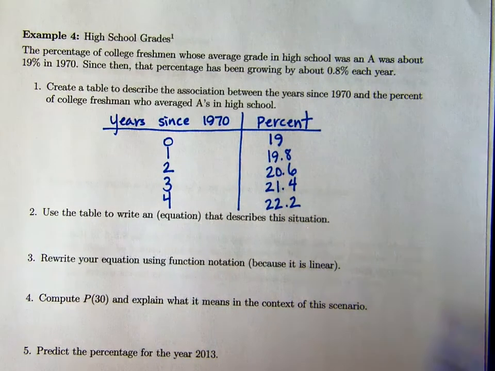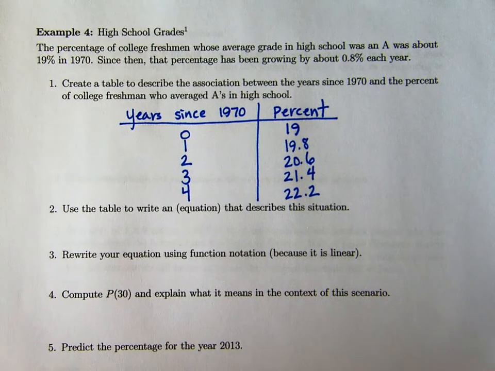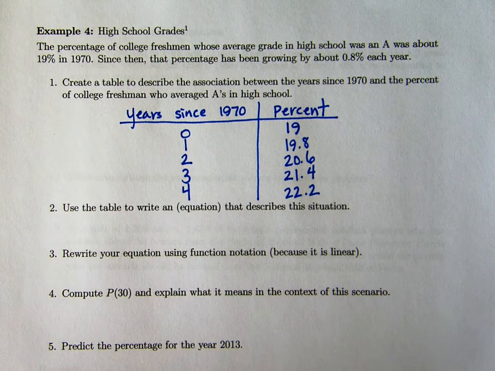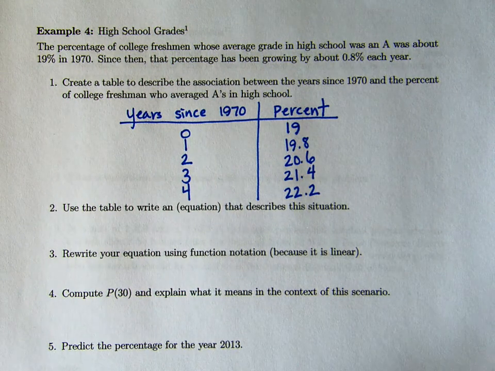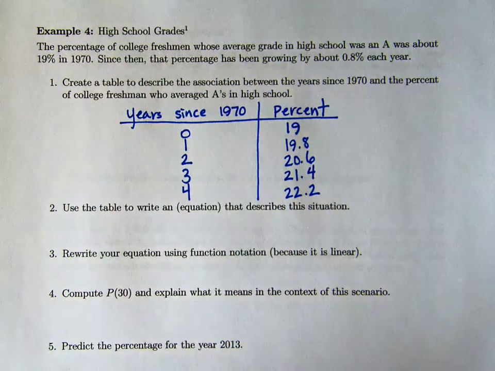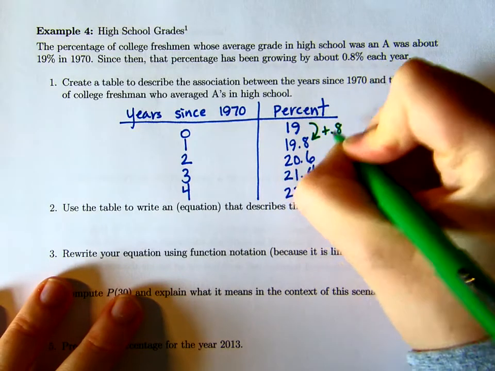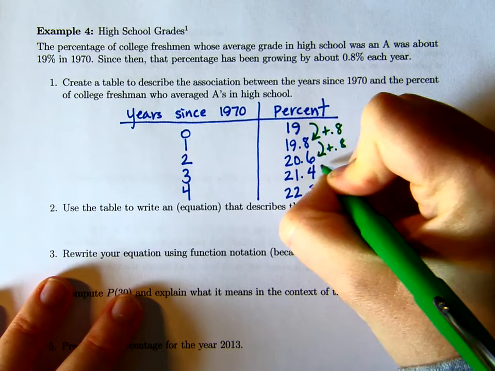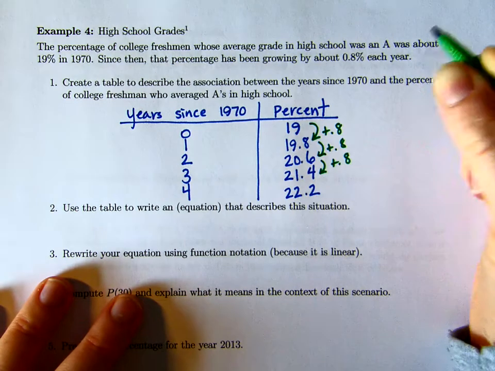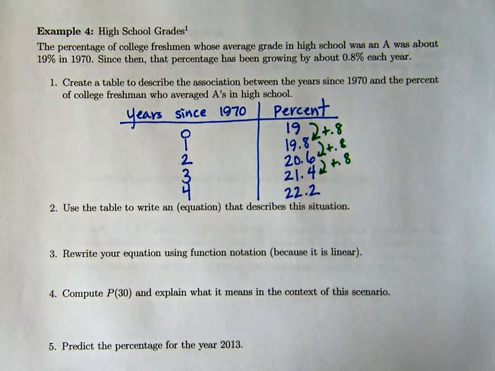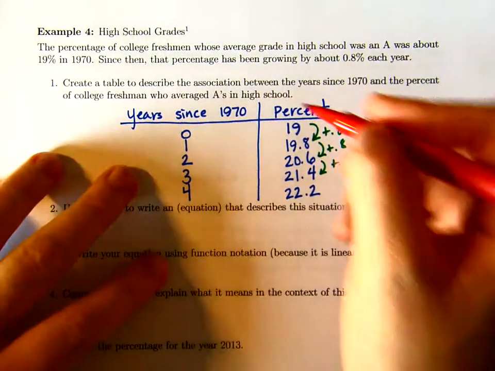Okay. Use the table to write an equation that describes this situation. Ooh, I remember. Here we go. This one has a pattern. It has a constant increase of 0.8. And it has an initial value.